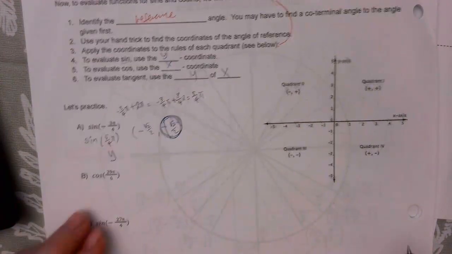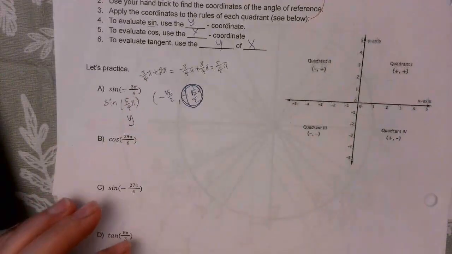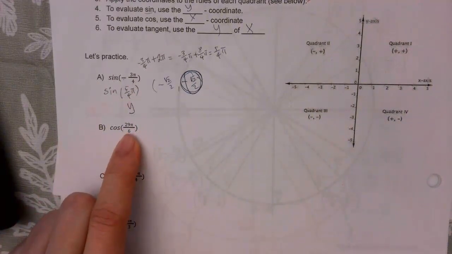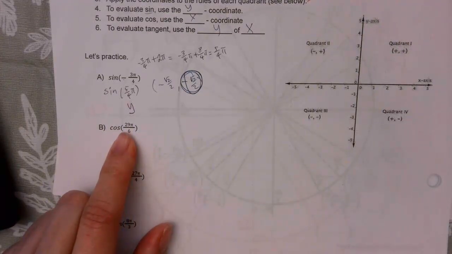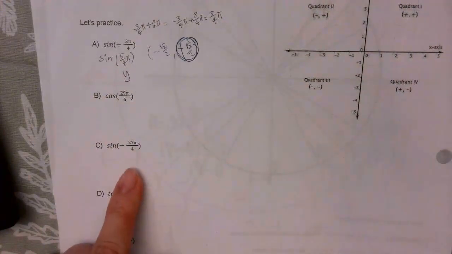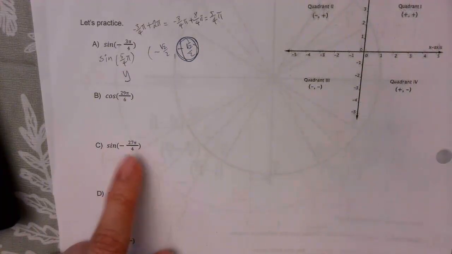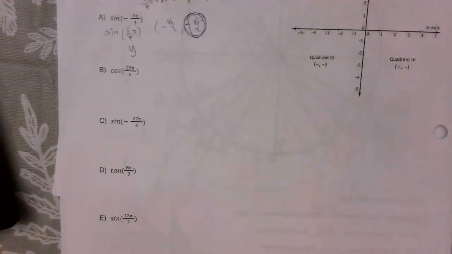Alright. We might do this more in class, so I don't want to go over all of them. 29 over 6 pi looks way too big. So to find the coterminal angle, I'll probably subtract 2 pi, which is 12/6 of pi, but guess what? You might want to subtract 4 pi. Try it. That's way too small, so you need to add 2 pi, but adding 2 pi doesn't really do much, so you might have to add 6 pi or more. 8 pi? Just keep adding 2 pi until you get the positive angle that is on the unit circle. Okay?